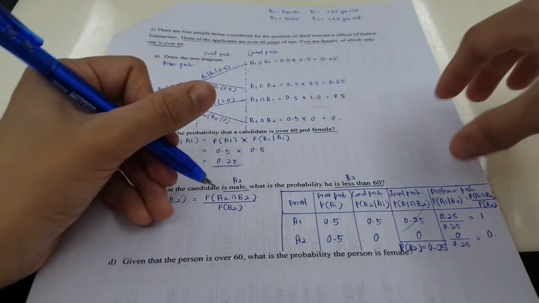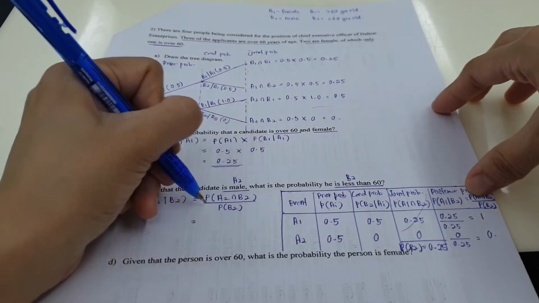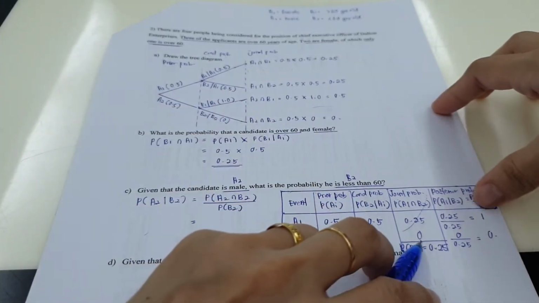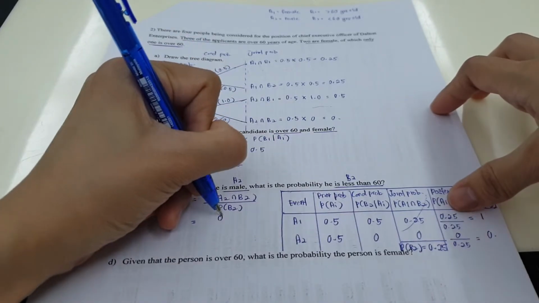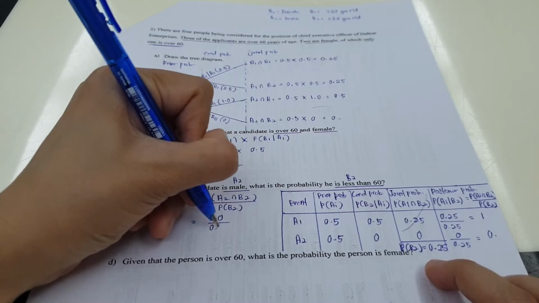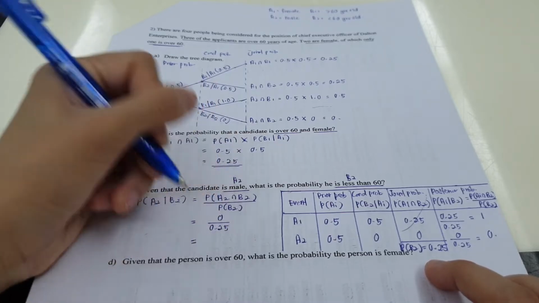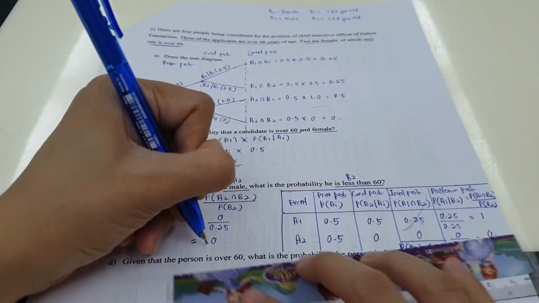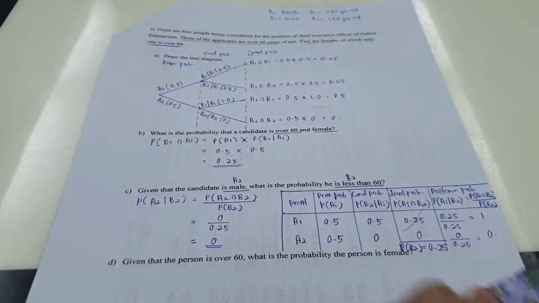So what's the answer for this one? PA2, the joint probability is 0, so the PB2 is 0.25, and the answer is 0. This is the answer for question C.